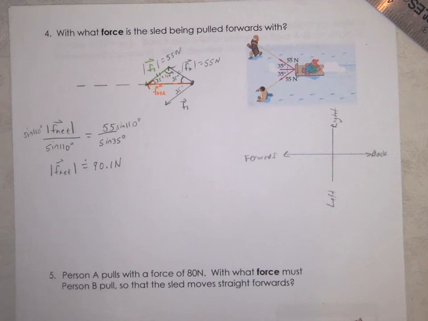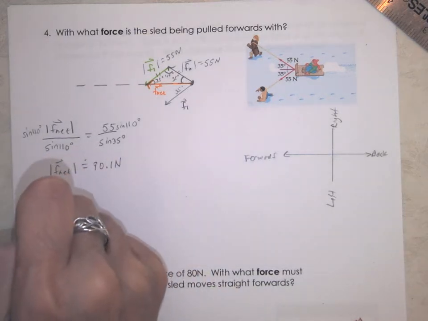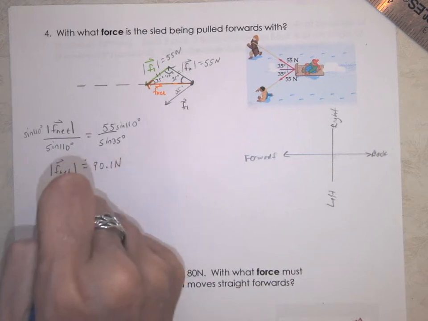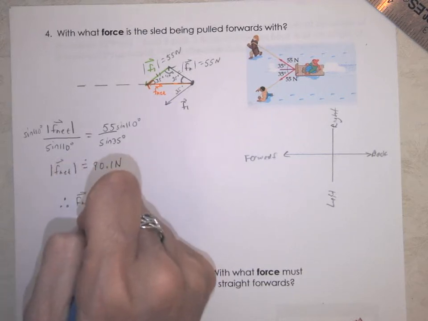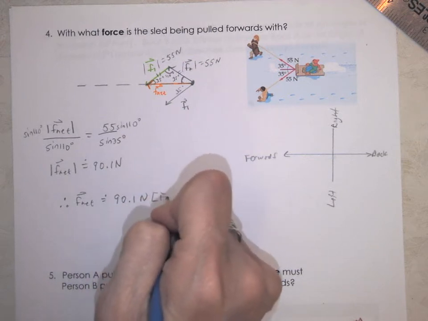And we know it's forwards. So with what force is the sled being pulled forwards? Therefore, F net is approximately 90.1 newtons forwards.